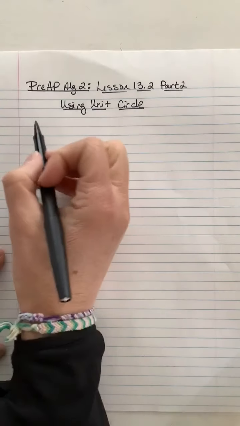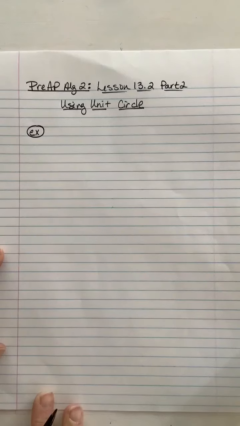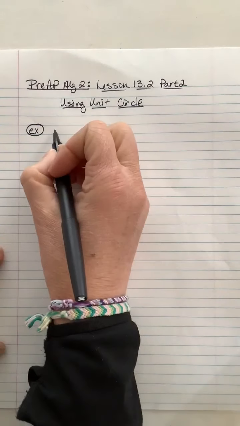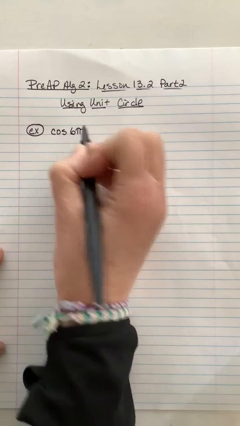So let's say, for example, this again is just some review on some of those 13.2 practice problems on the front of that assignment. So let's say that we are going for the cosine of 6 pi.